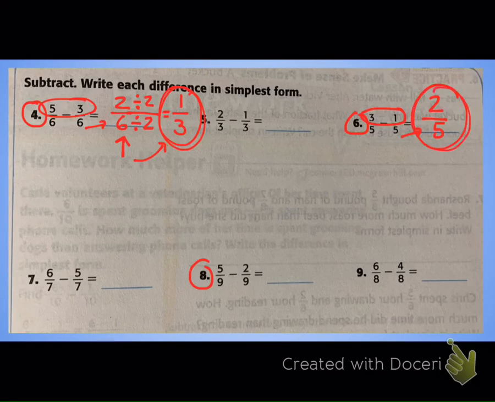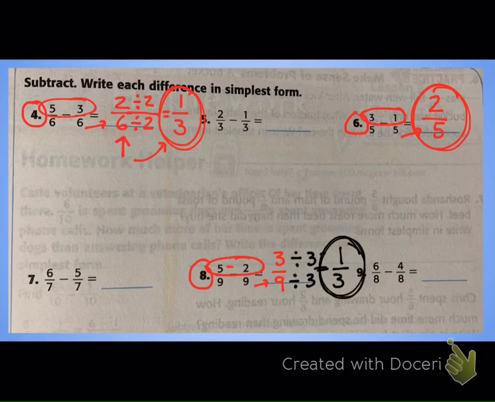Let's go ahead and take a look at number 8. So 5 minus 2. That is equal to 3. Our 9 becomes our denominator. 3/9. 3/9 can be simplified. I can divide both of these by 3. That is our GCF. They're both multiples of 3. 3 divided by 3 is 1. 9 divided by 3 is 3. Hey, we're getting a lot of 1/3, aren't we? 1/3 is the correct answer.